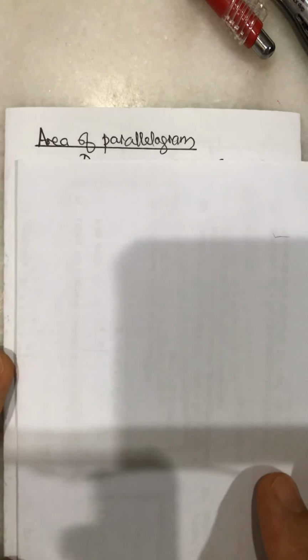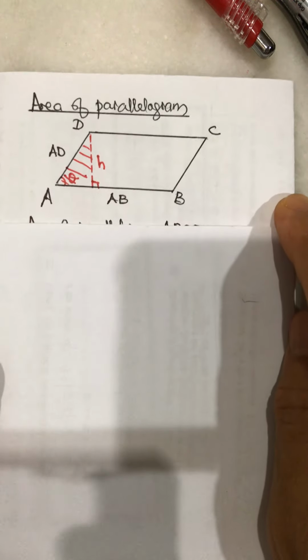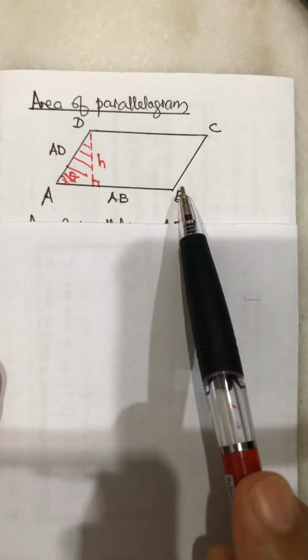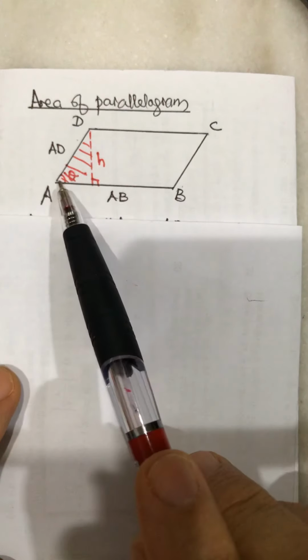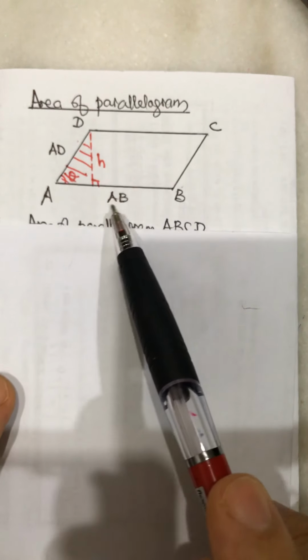Okay, now we do the area of a parallelogram. So you see, let's say this is a parallelogram ABCD. How do you find the area of a parallelogram? AB means the length of AB, the length, okay? And then AD means the length of AD.